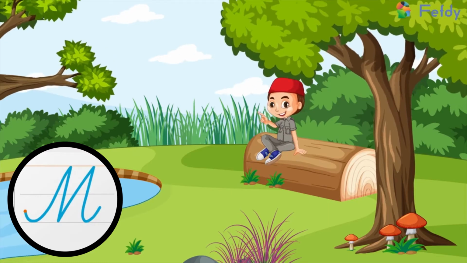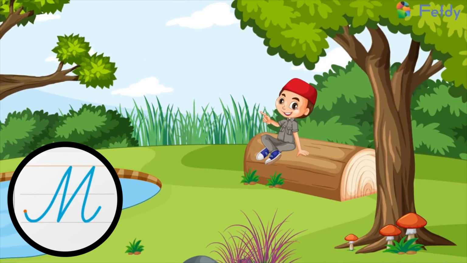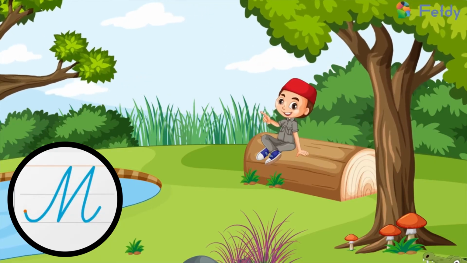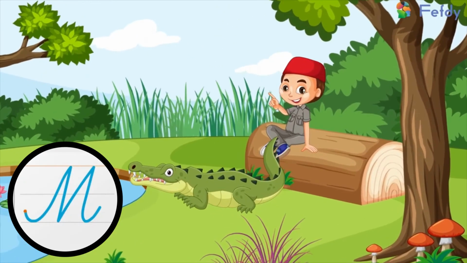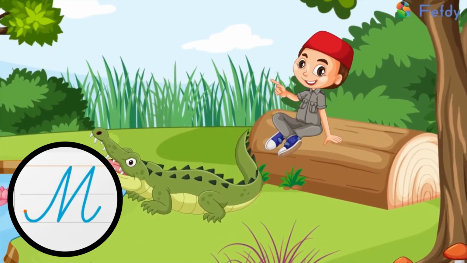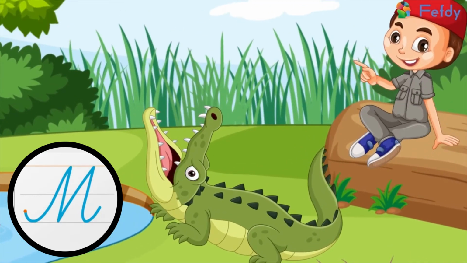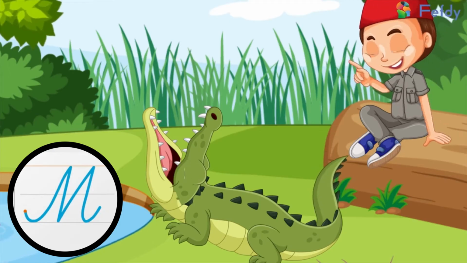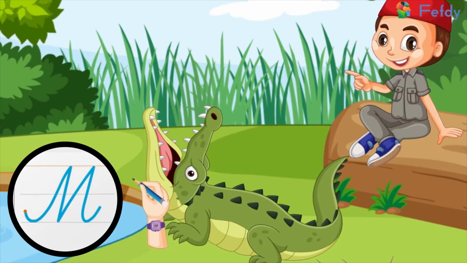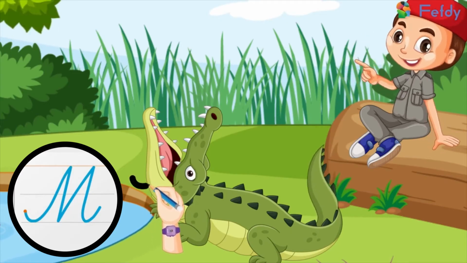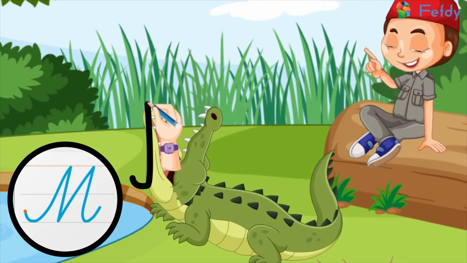Are you excited to learn how to write the capital letter M in cursive? Come on, let's try this by looking at the alligator's mouth. Oh look, the alligator's mouth is now open. Shall we try outlining this to make the cursive capital M? We will start at the bottom of the alligator's mouth on the left-hand side and draw an upward slanting curve to the top left jaw.